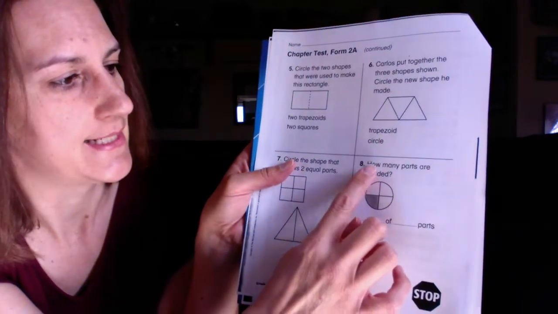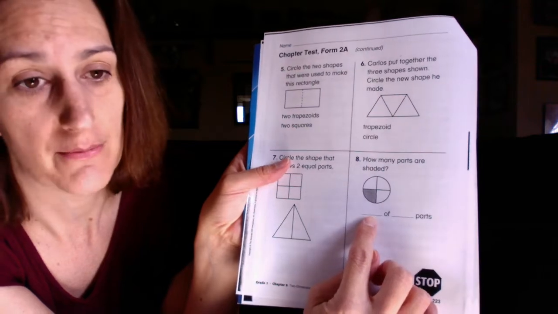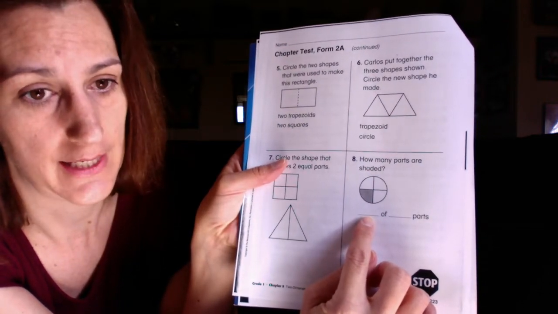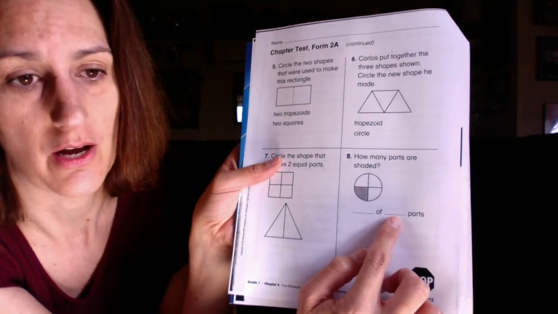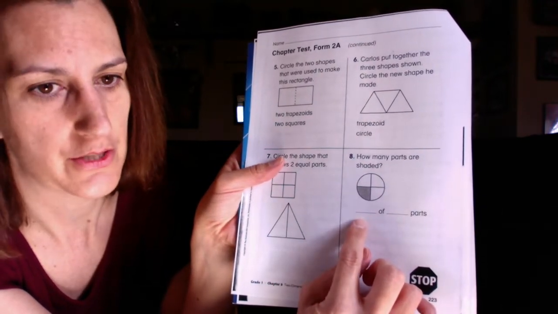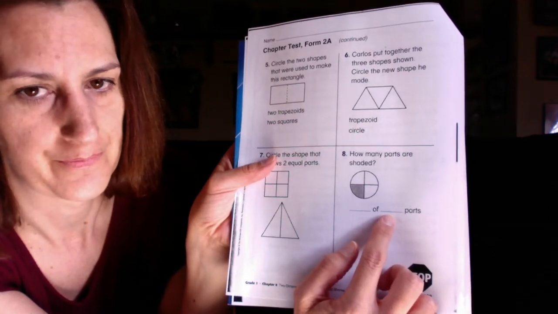Okay, number 8, it says how many parts are shaded? So remember, our first number is how many parts are shaded. Our second part is how many equal parts are there. So how many parts are shaded? How many equal parts are there altogether?